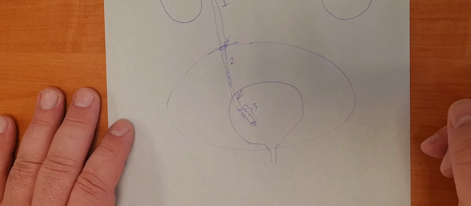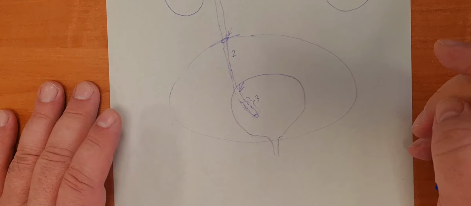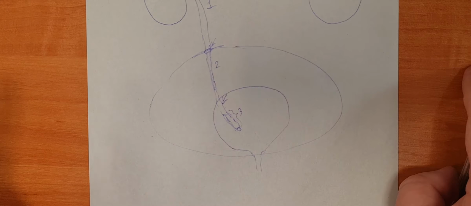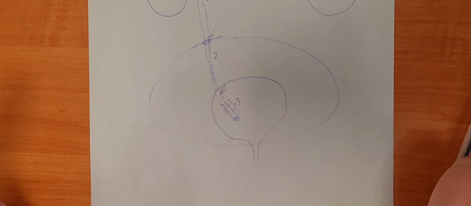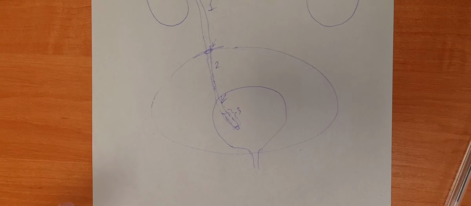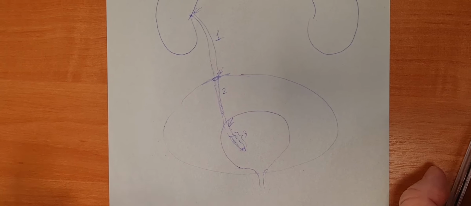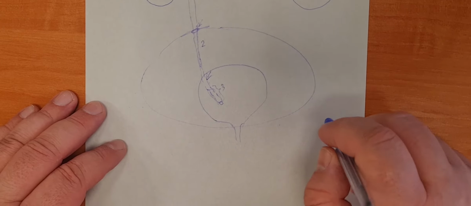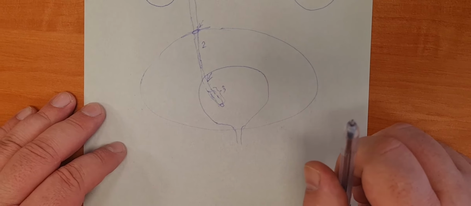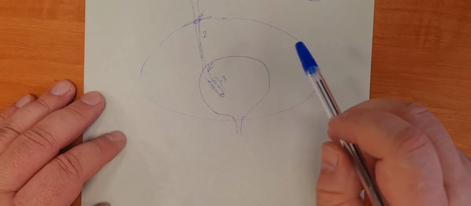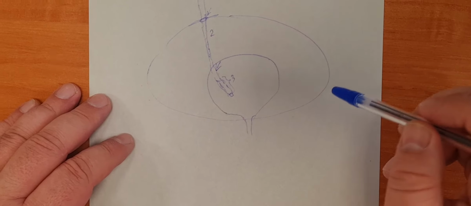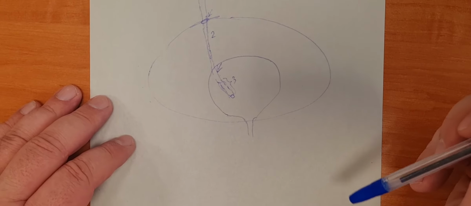It is very important to remember, because during an operation on the uterus, sometimes when we cut the broad ligament, it is possible to cut the ureter. That is very important to remember, topography of the ureter in the true pelvis. In male, the ureter passes near the seminal vesicle and deferent duct in the space between the rectum and urinary bladder.